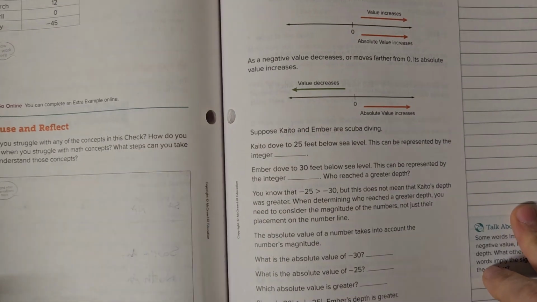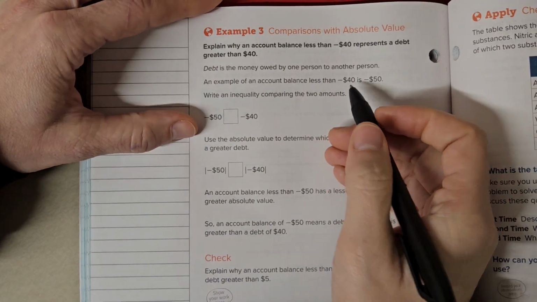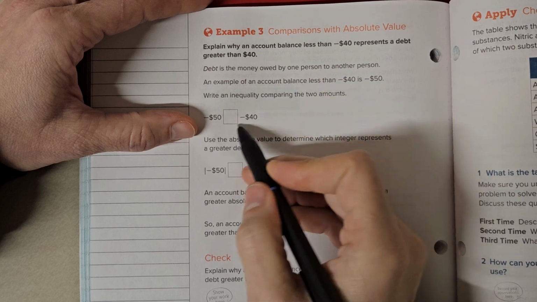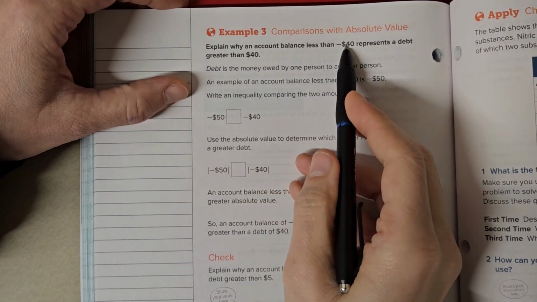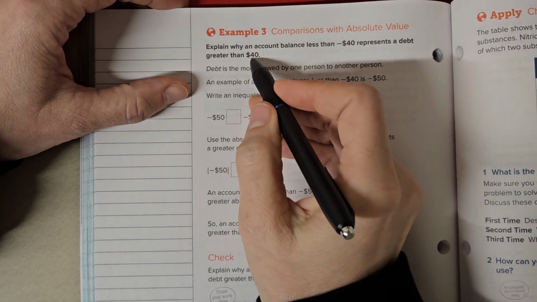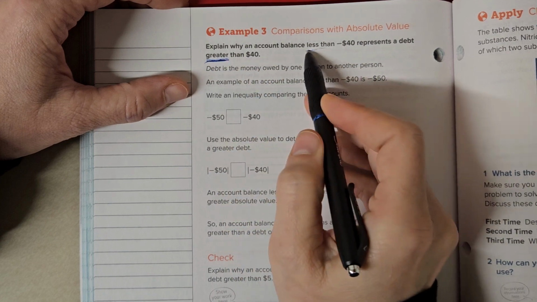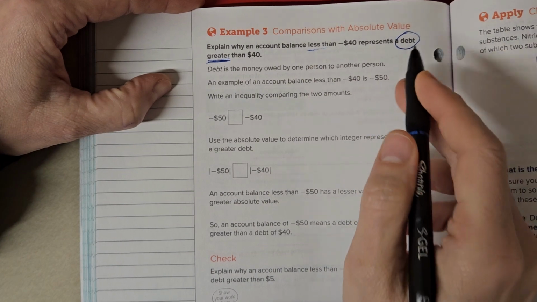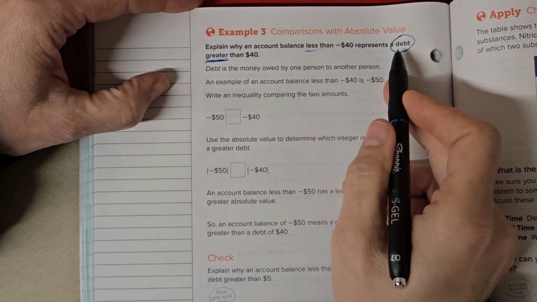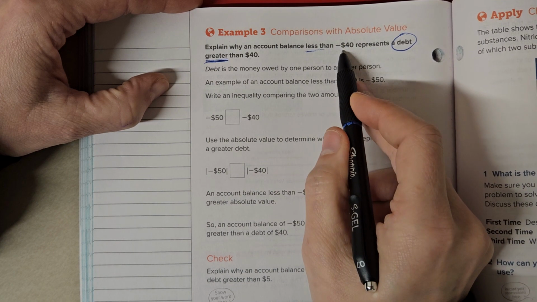Now, let's do absolute value. Absolute value can have some tricky things because sometimes it's going to be negative and then we have to interpret what they're saying. So explain why an account balance of less than negative 40 represents a debt greater than 40. And here's where a lot of students get mixed up because this says greater and this says less than, and those are opposite things. Here's the key word, debt. Debt means negative. So if your debt is $40, that means you have negative $40.